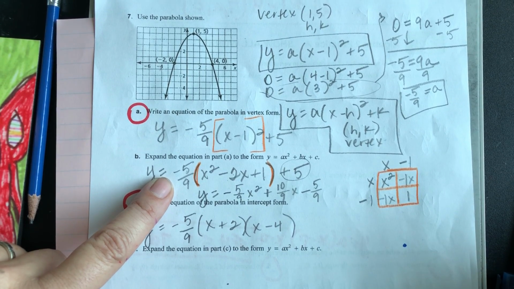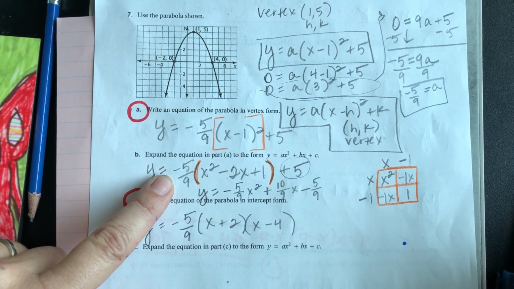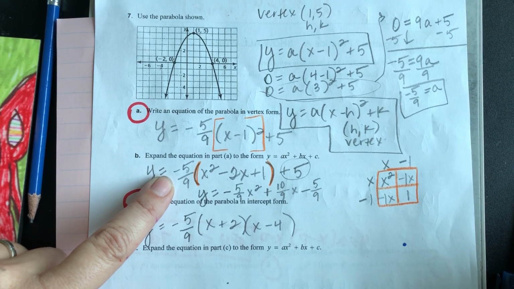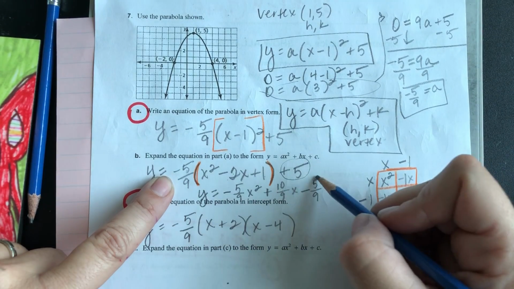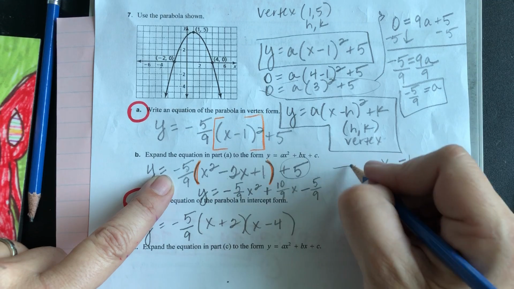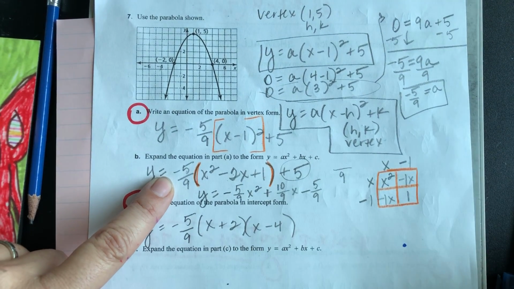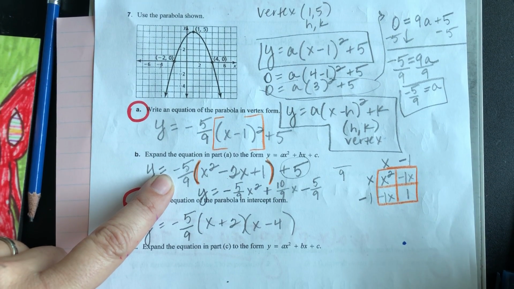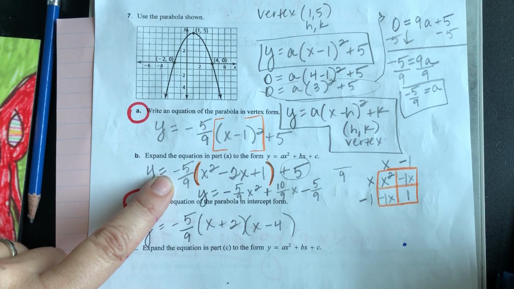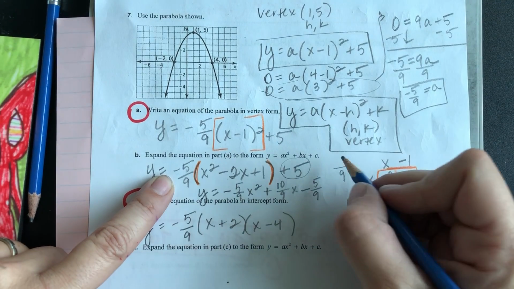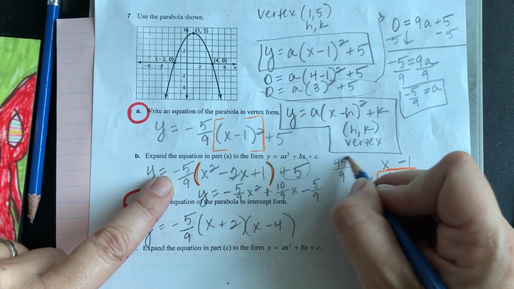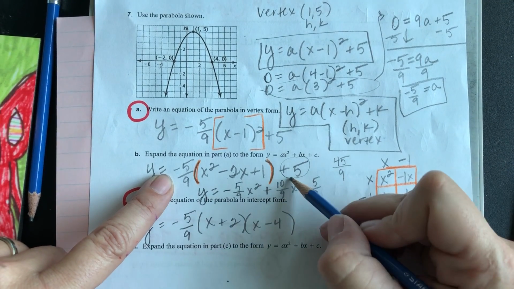How many ninths is 5? If I had to write 5 as something over 9, what number would go up top? What number divided by 9 is 5? 45. 45 divided by 9 is 5, right?